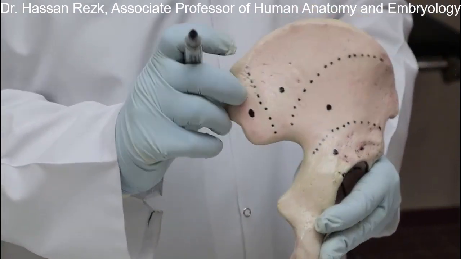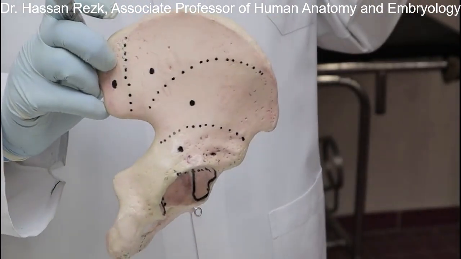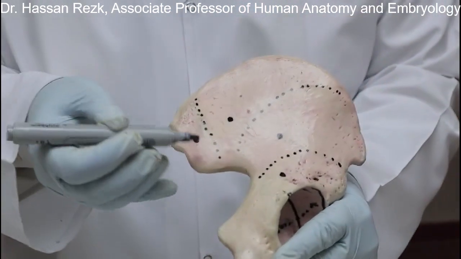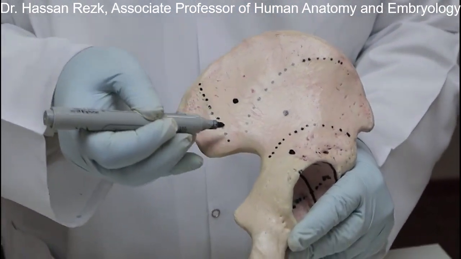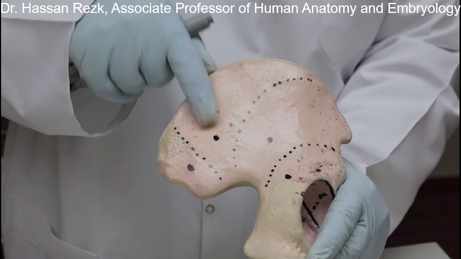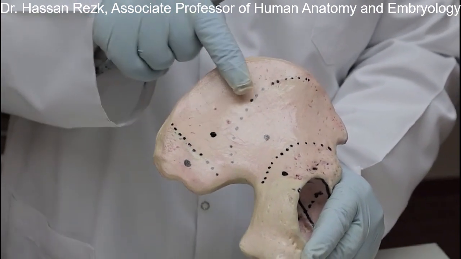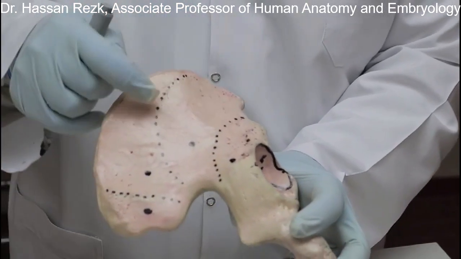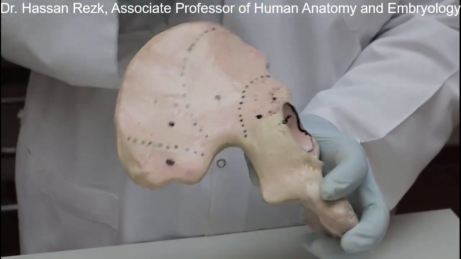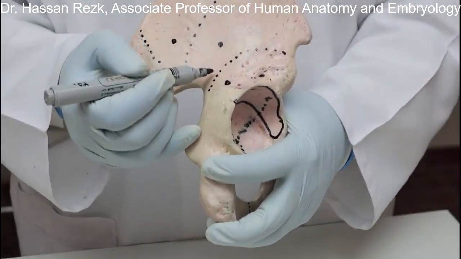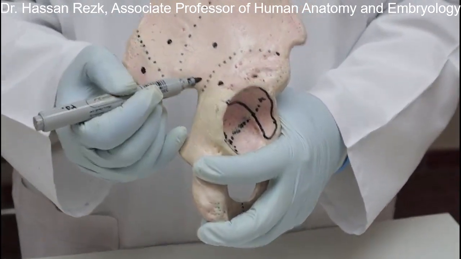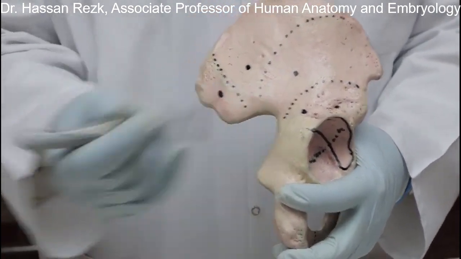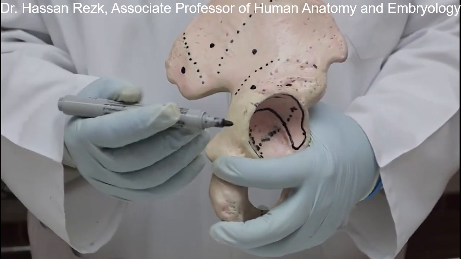This area lies behind the posterior gluteal line, this area lies between the posterior and the middle gluteal line, this area is between the middle and inferior gluteal line, and this area is below the anterior or inferior gluteal line. These lines have different names according to the different texts.